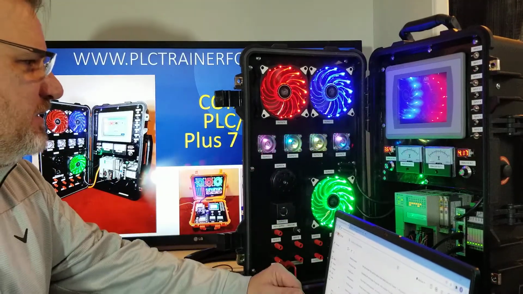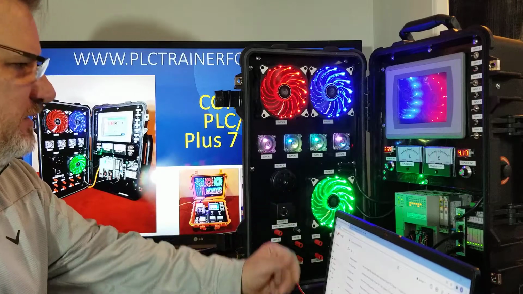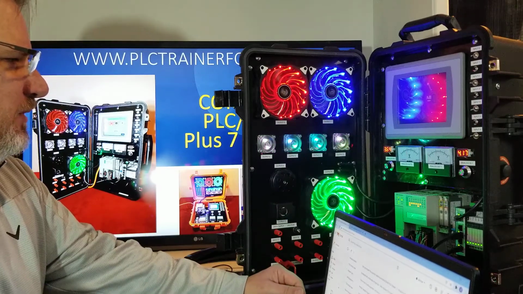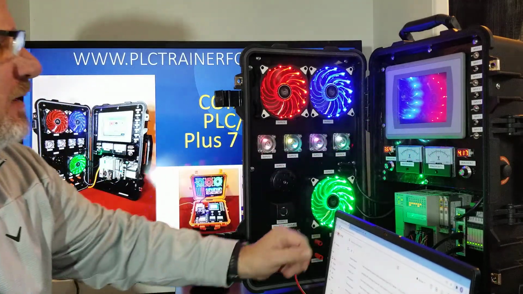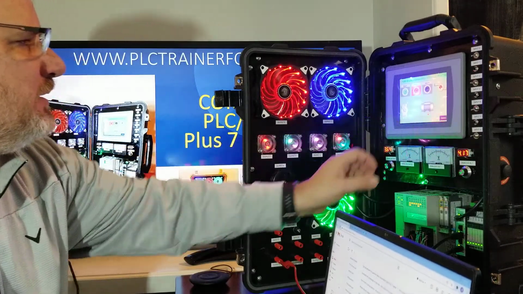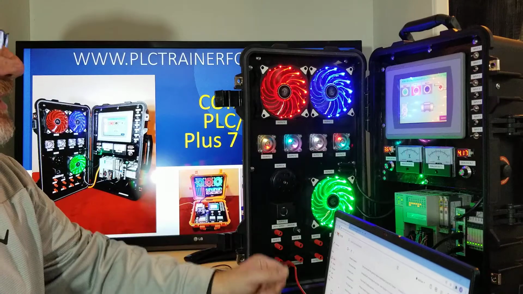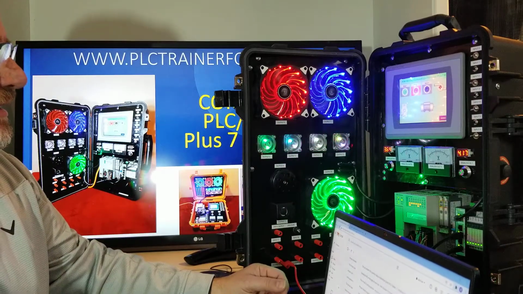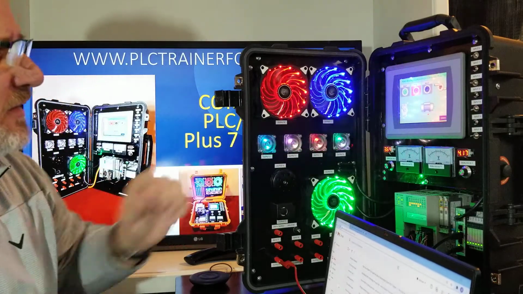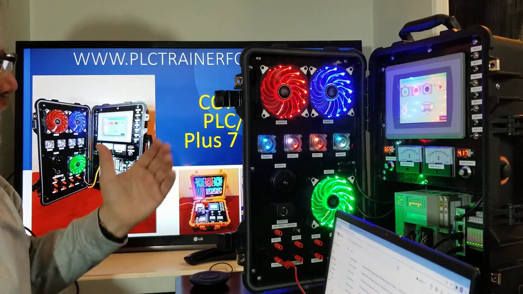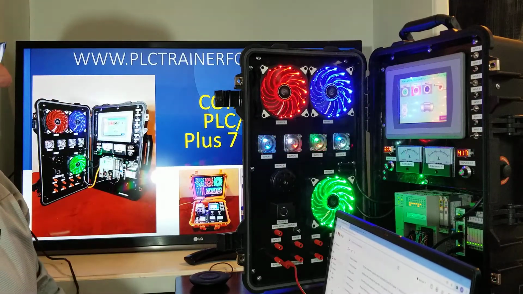We're going to illustrate how to take a CompactLogix L18 or 16ER with the Studio 5000 software, hook up the software, link the communications, and also link an Allen Bradley CompactLogix with the PanelView. This is a PanelView Plus 7. And we'll pull up both programs so you can see them.